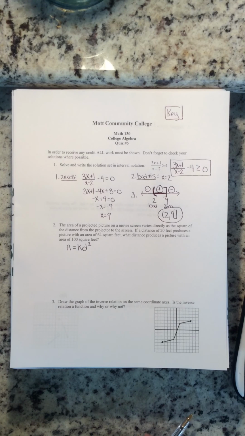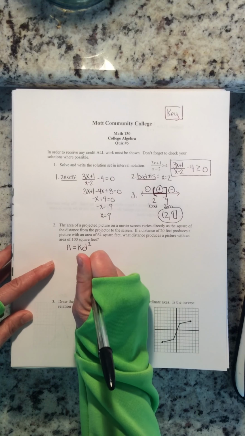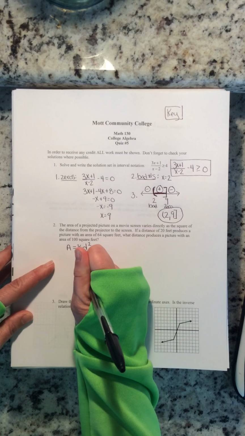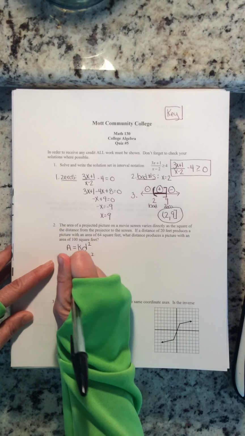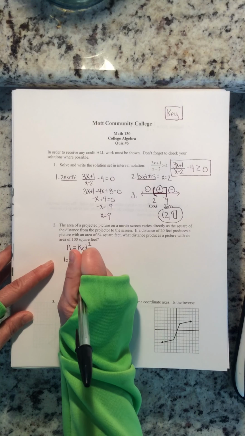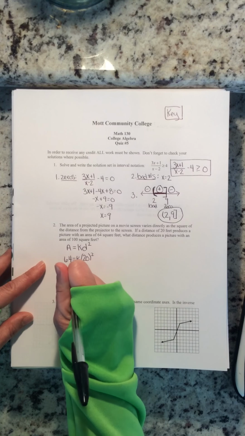Continuing to read, if a distance of 20 feet produces a picture with an area of 64 square feet. So stop there. Distance is 20, so replace D with 20. A, the area, is 64. Replace A with 64. And remember, they'll give you everything except for K. Now we're going to run through and solve for K.